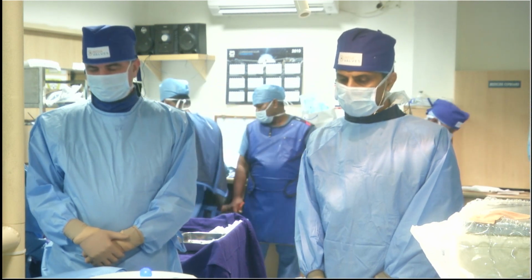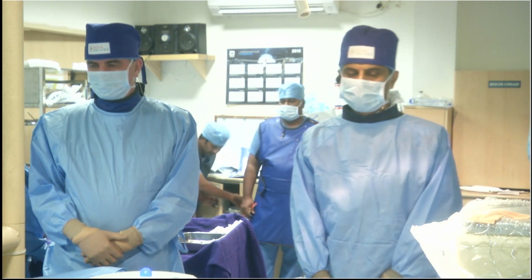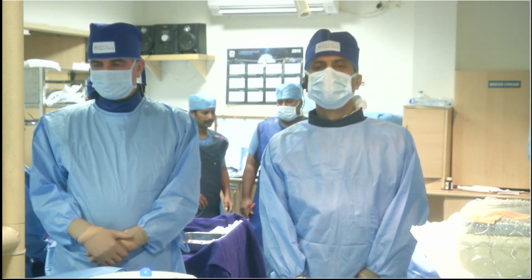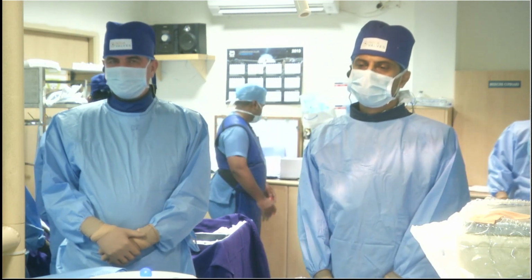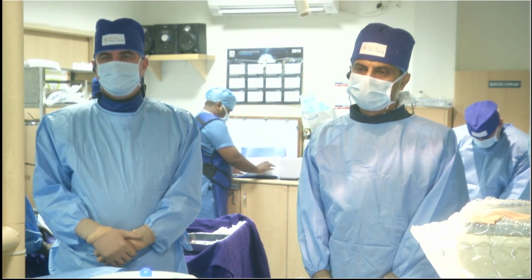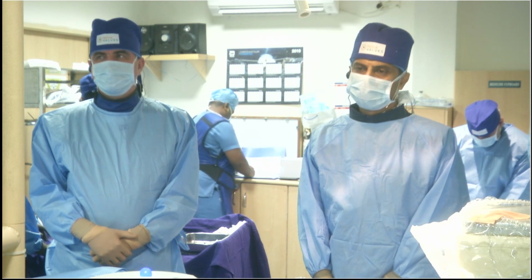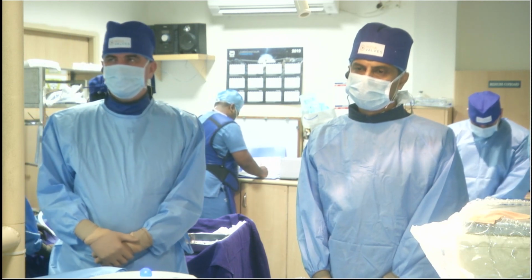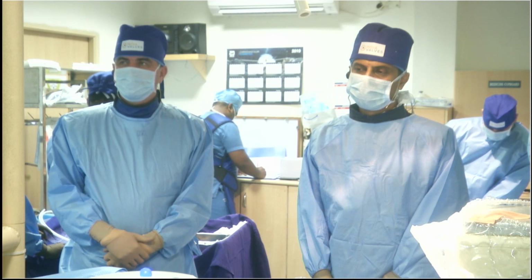It should be okay. If you look at the sinus of Valsalva, we can see a calcium chunk on the leaflet of the non-coronary cusp, but the size of the sinus of Valsalva is larger than 30. So this patient has a sufficient size of the sinus of Valsalva.